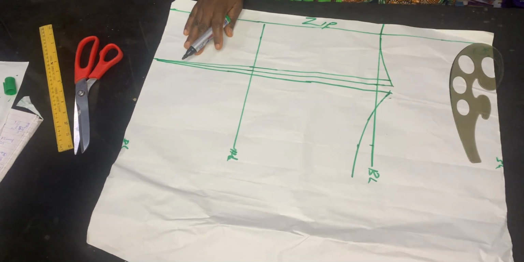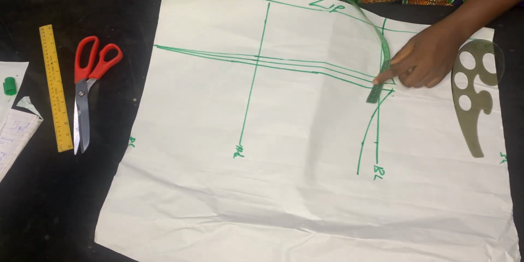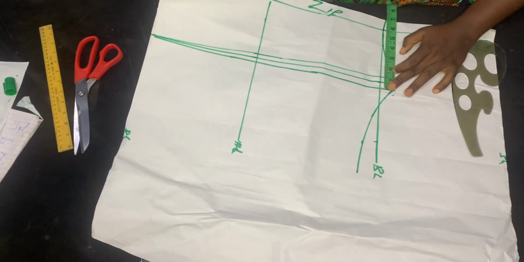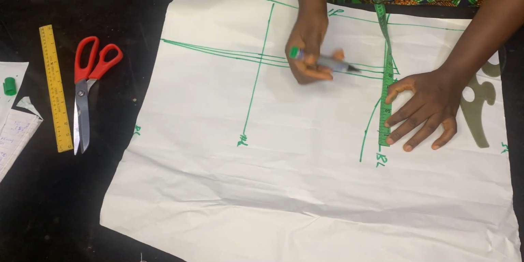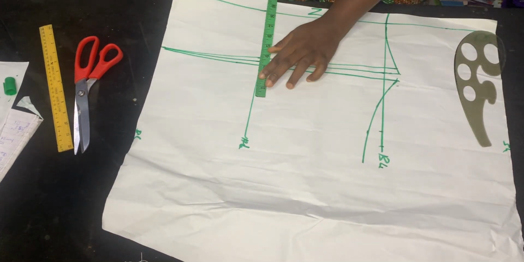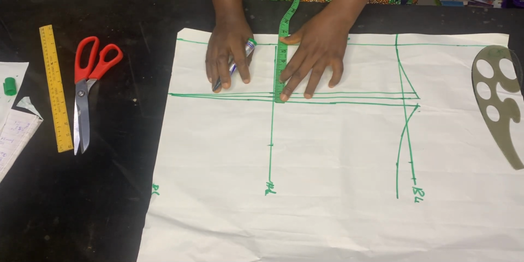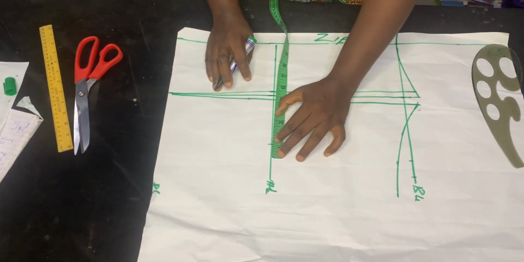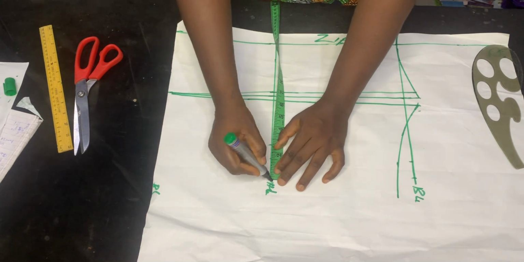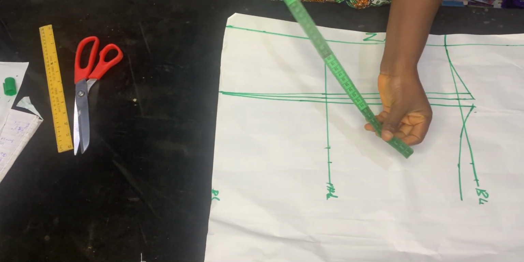Okay, so after that I'm also going to start putting down the measurements. Okay, my bust measurement divided by 4, put down the dart intake, and then your desired sewing allowance. Okay, whatever allowance that you use on the front part is what you are going to use on the back piece. Please note that.